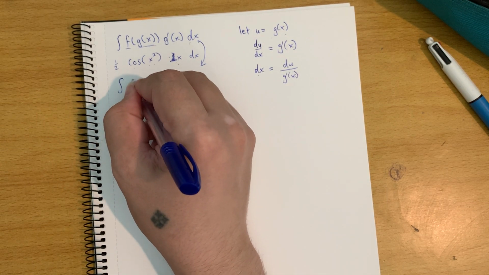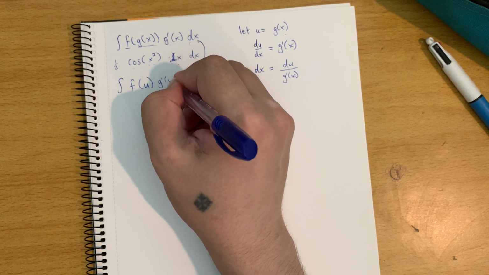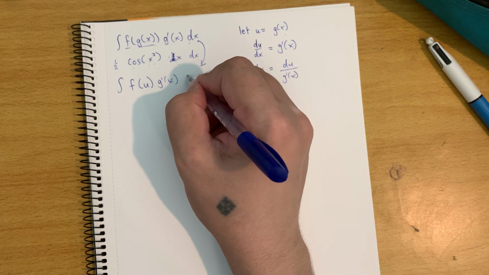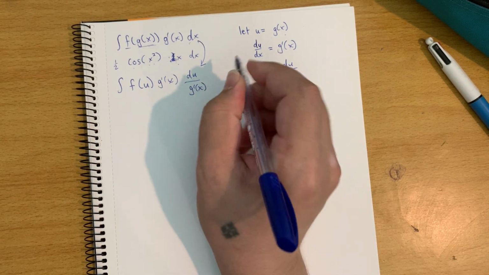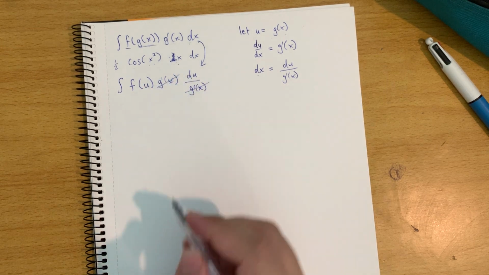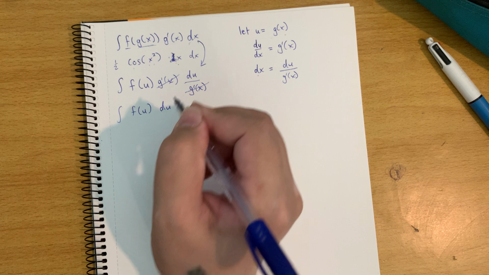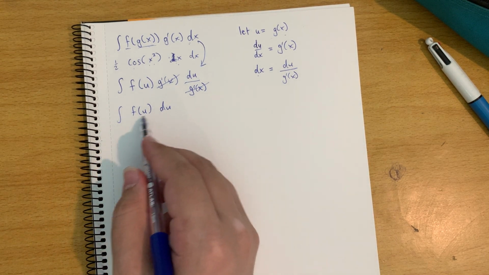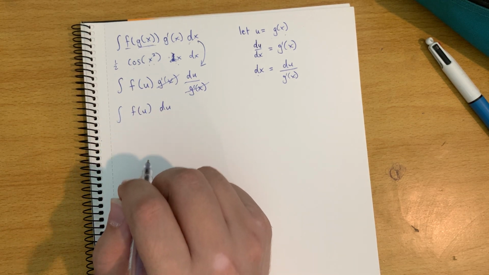So this is going to become the integral of f of u, g prime of x, this is still there, dx becomes du over g prime of x. And these two will cancel out, and you're going to have an integral f of u du, which is a very simple integral.